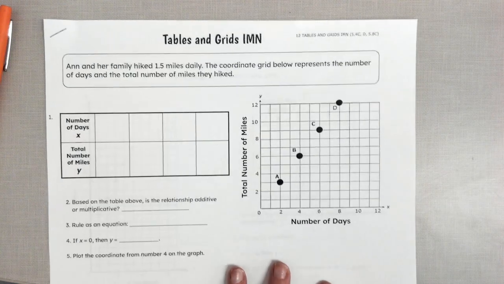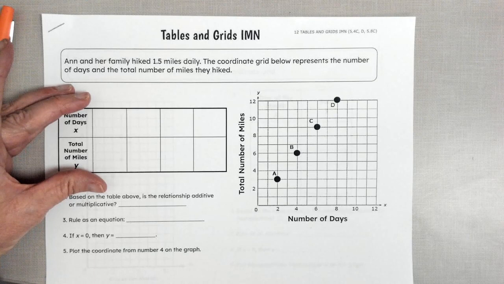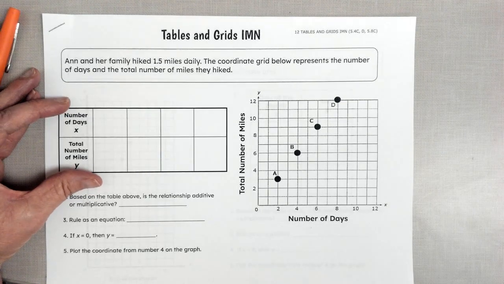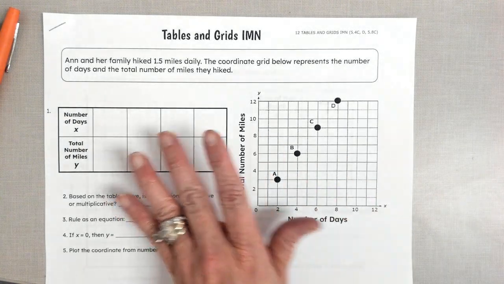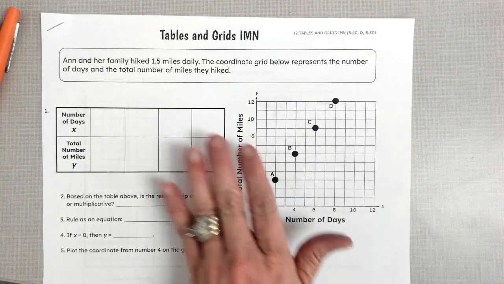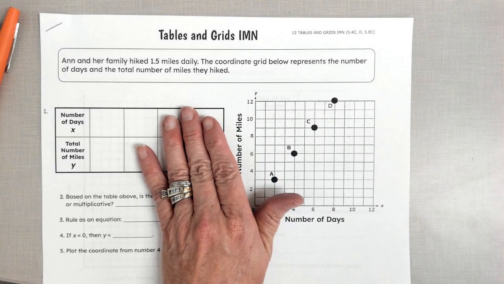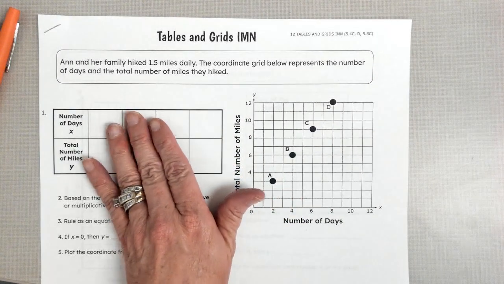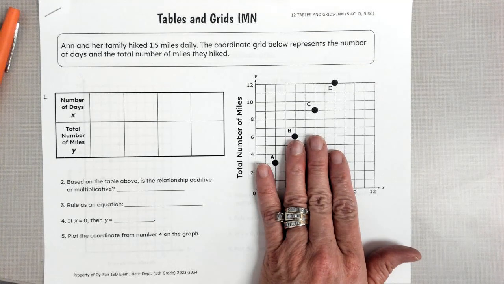So now what we're doing is we see on our paper a table, a lot like the tables that we've seen in the pink and the yellow practice, and we see also a coordinate grid. So now what we're going to do is we're going to link the two together. We're going to use the information from the coordinate grid to fill out our table, and we're going to use the table information to help us make good predictions and information about our grid.